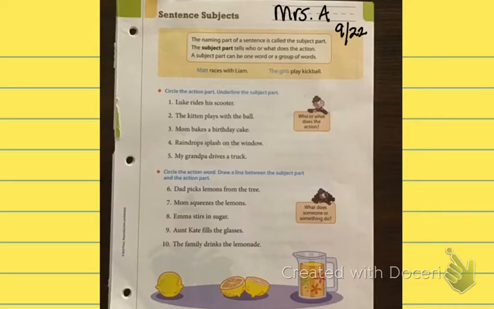The next sentence says, the girls play kickball. So, Logan, what is the naming part? The girls, right, because what is the action word? Play. That's the action part, but what's the action word? The girls? No, that's the subject part. What would be the action word, Logan? Play. Plays, right.